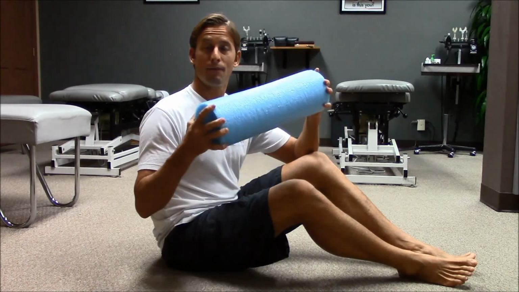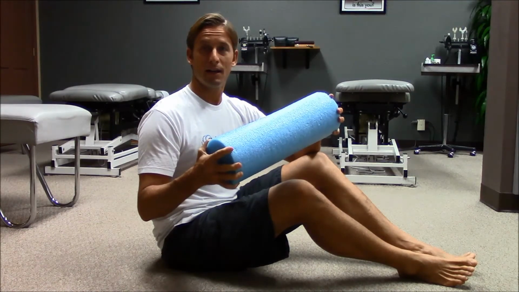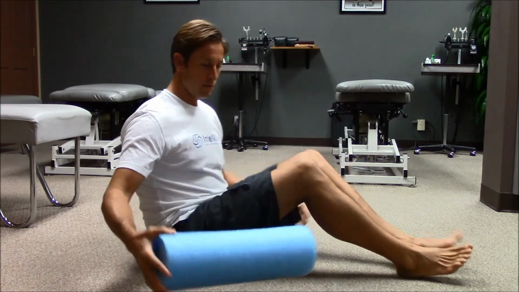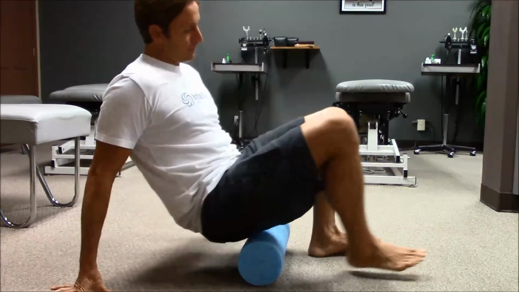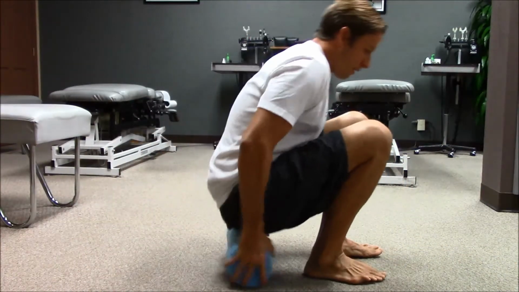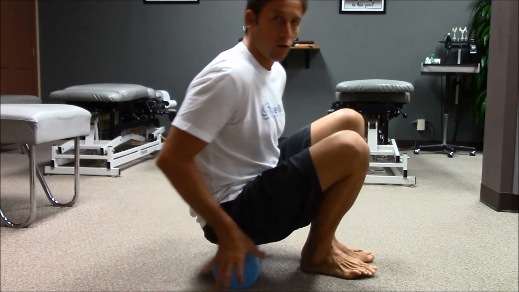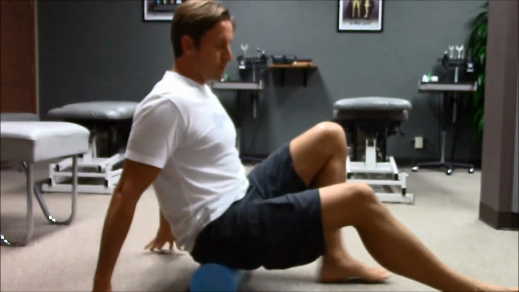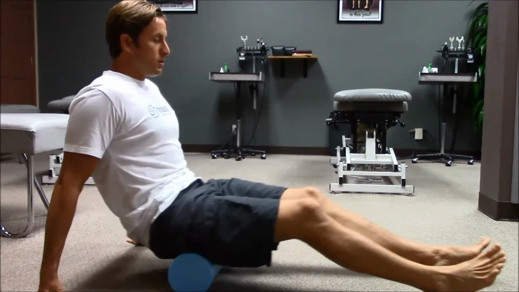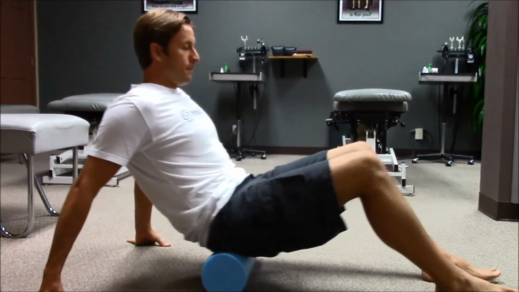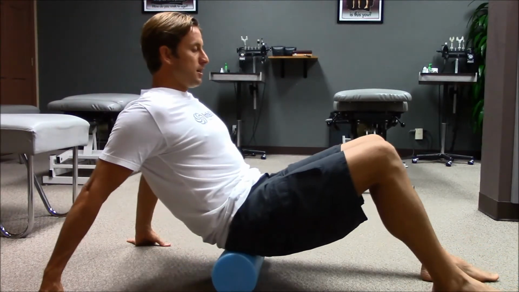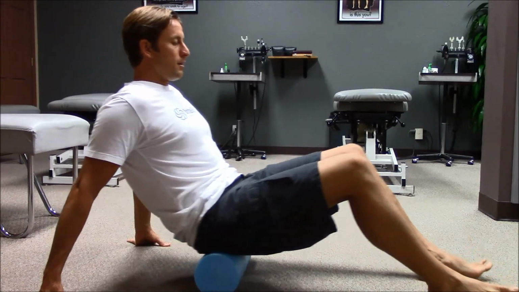This is basically a very dense foam roll, and it's not going to give underneath my weight. So what I'm going to do is I'm going to just sit on it. And it's basically like you're doing your own massage. So you're going to just make sure you're stable on it, and you're going to just roll back and forth, just in a sitting position, loosening up the glutes.